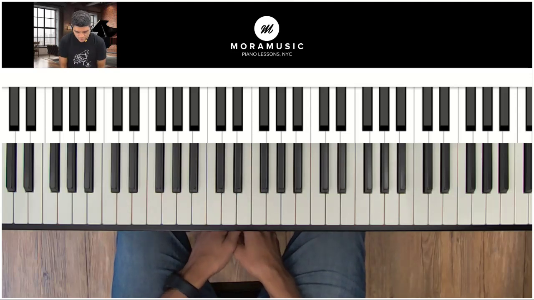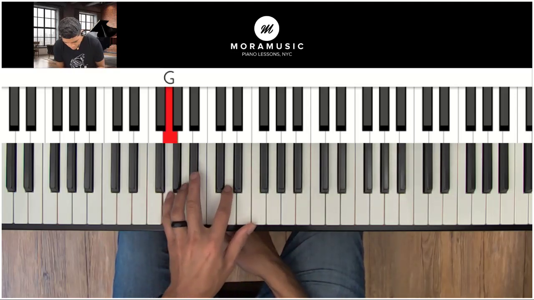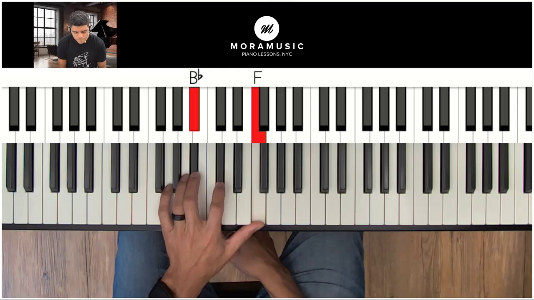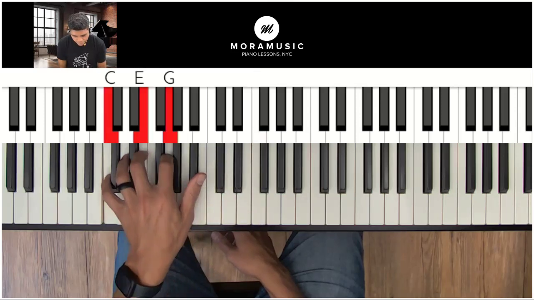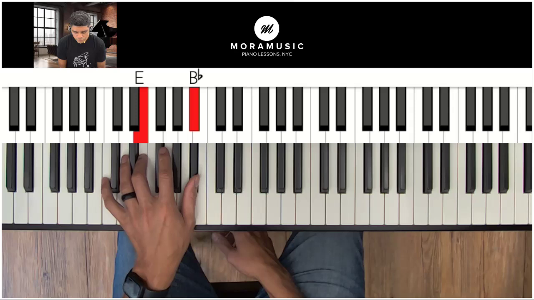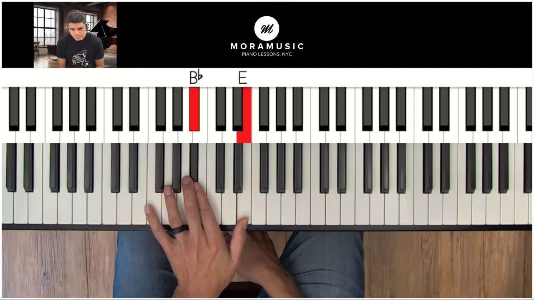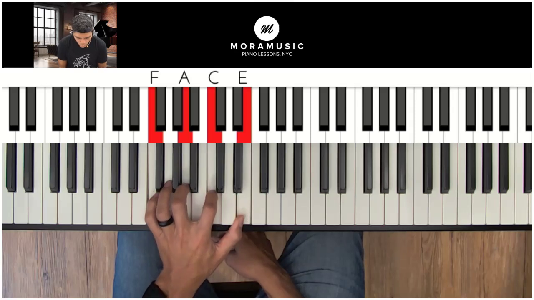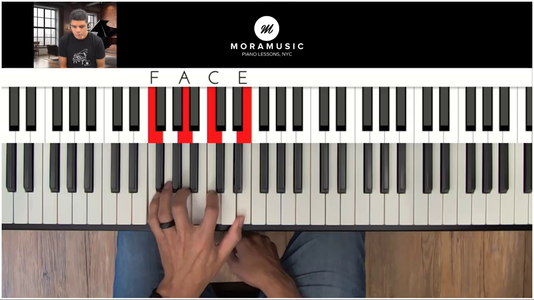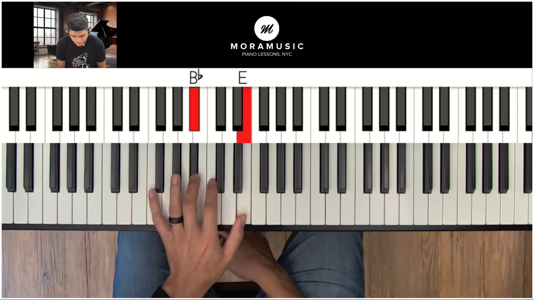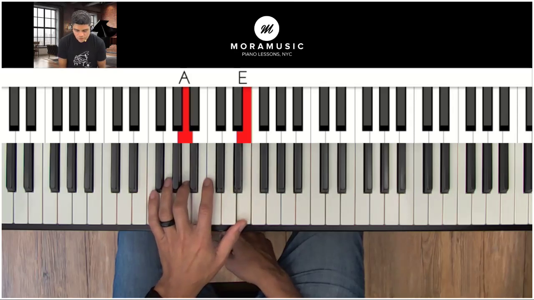Again, for any minor 7, I'm going to go back to G minor 7. You take your 3rd and your 7th, and you play just that. For any dominant 7, same concept. You take your 3rd and your 7th. Remember that we can flip them. So I'm going to flip it up here. And then for any major 7, F major 7, we can do the same. 3rd and 7th. G minor 7, C7, F major 7.